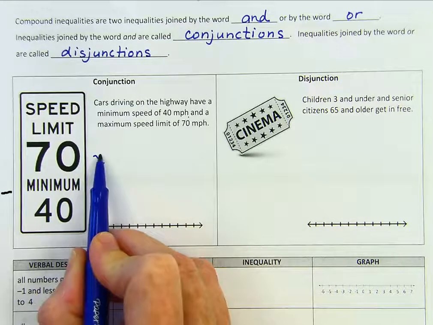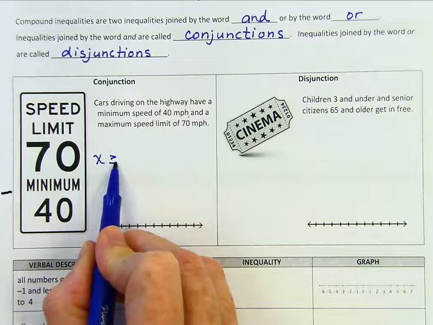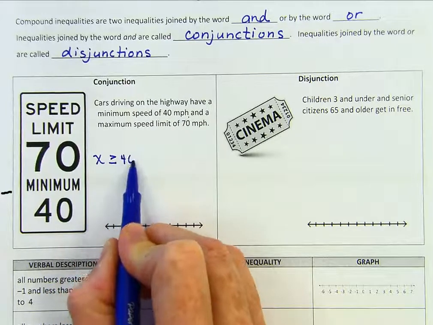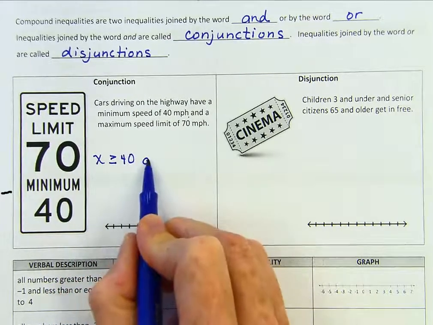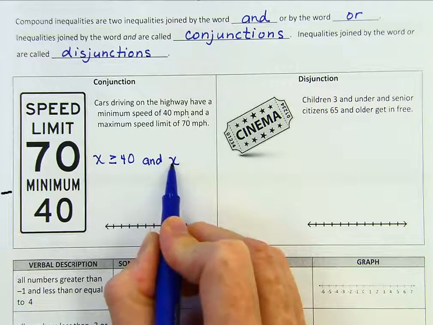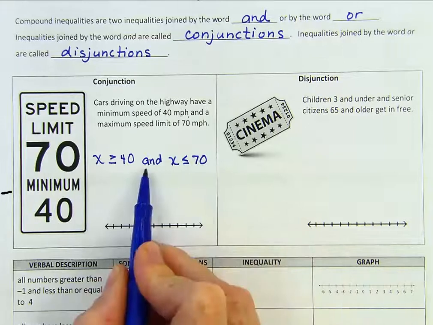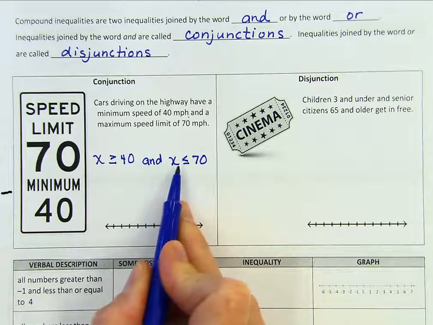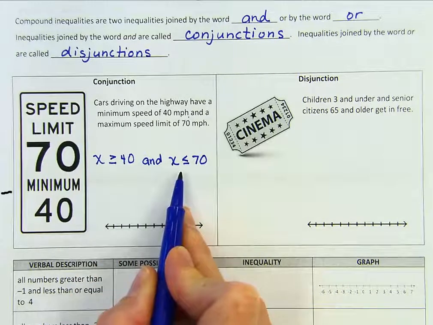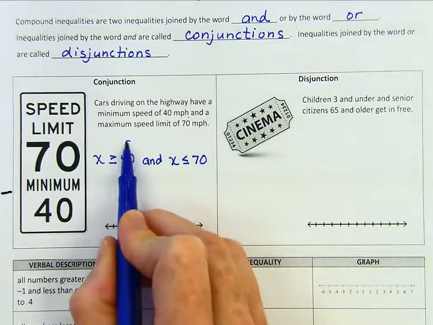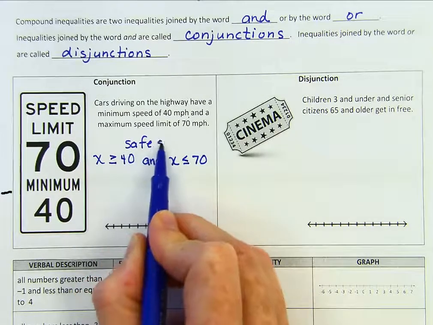If we translate that, it looks like this. You must stay at or above 40 and you must stay at or below 70. This is a compound inequality because there are two pieces of the inequality. These are what we consider to be safe speeds.